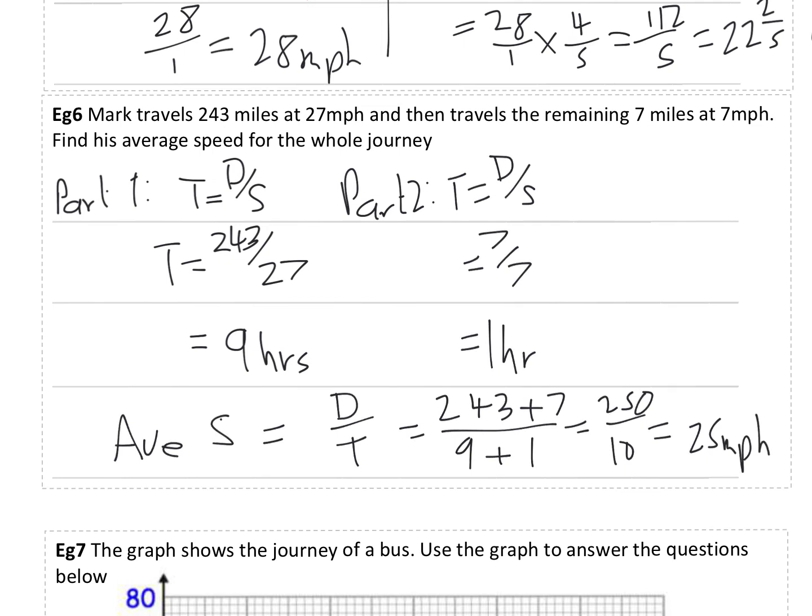A big no-no in this question is to just get the two speeds and get the average of those two and just say 27 plus 7 is 34, half of that's 17 miles per hour. You can see for the majority, for 9 hours of the travelling, he's been doing 27 miles per hour. And only for 1 hour had he been travelling at 7. So there should be more weighting towards the 27. It should be a number closer to 27 than to 7. So avoid just getting two numbers, adding them and halving it. Make sure you do total distance divided by total time.